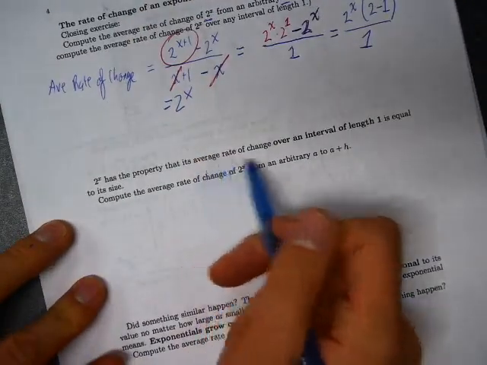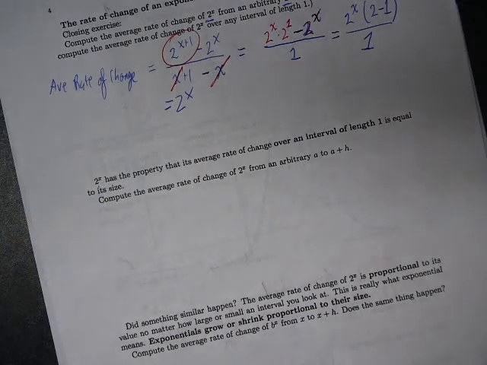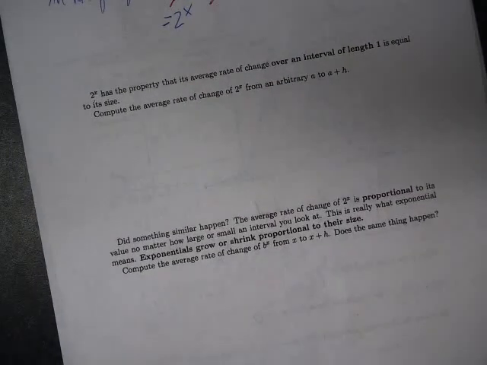The average rate of change of 2 to the x over an interval of length 1 is exactly 2 to the x. 2 to the x is its own average rate of change. Not having enough time, here's what I'll encourage you guys to do. Do you think that I'll get exactly 2 to the x back even if I take average rates of change over smaller intervals? It's not clear, right? But you could go and check.